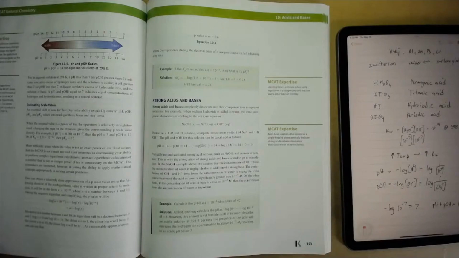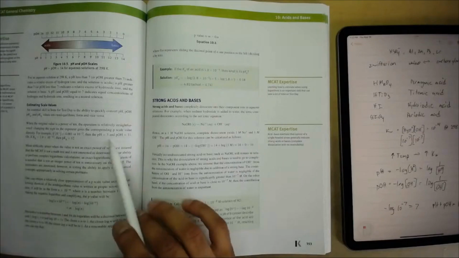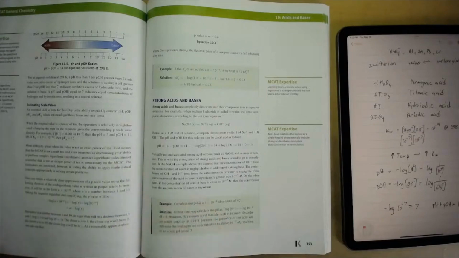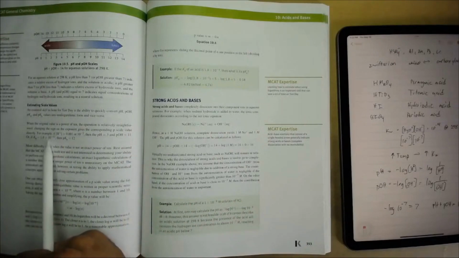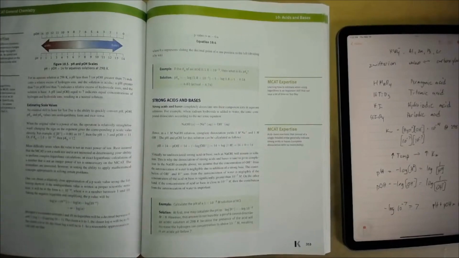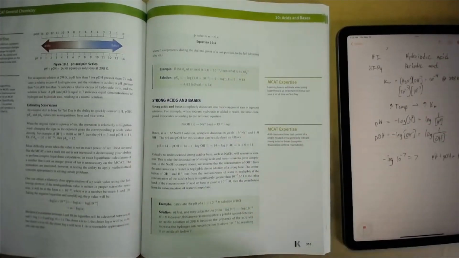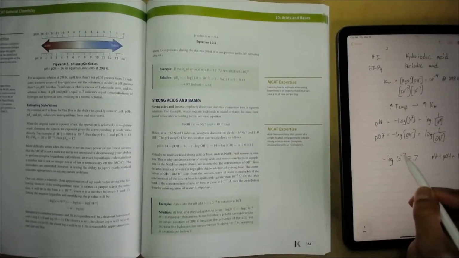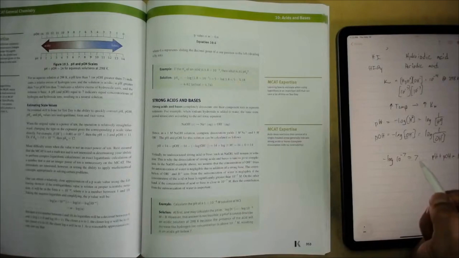For example, if H plus equals 0.001 or 10 to the minus 3, then the pH equals 3 and pOH equals 11. Or if Kb equals 1.0 times 10 to the minus 12, then pKb equals 12. Just like the 10 to the minus 7 here makes a 7.